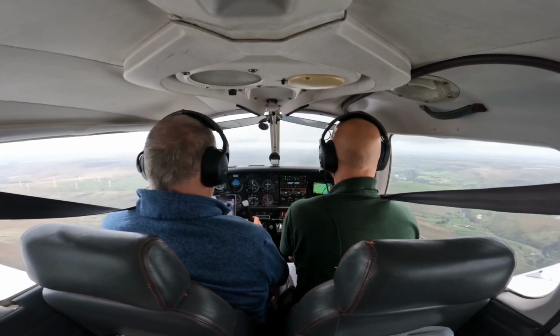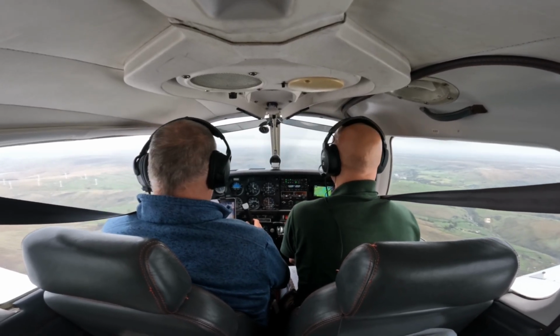And in fact, we should be able to see it. Cross runway 31, taxi to hold at Alpha 3. It should be down on our left.